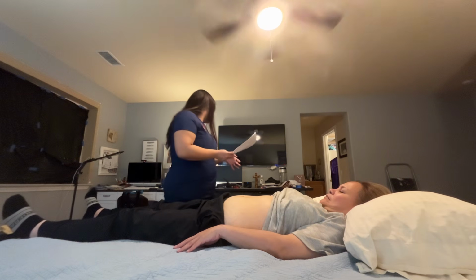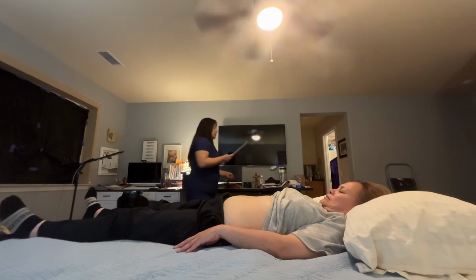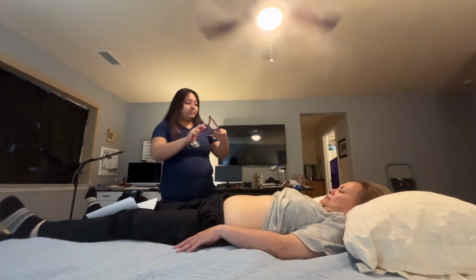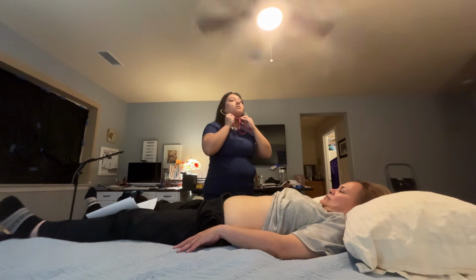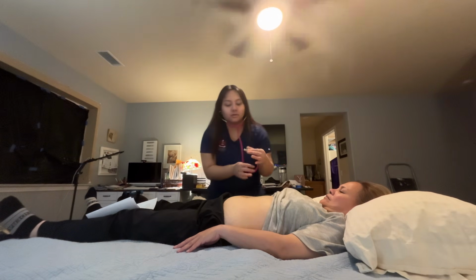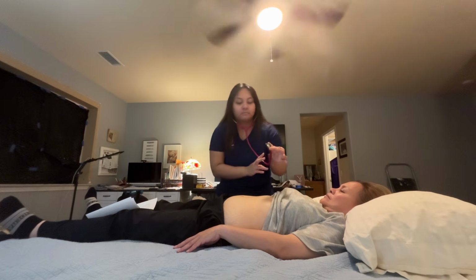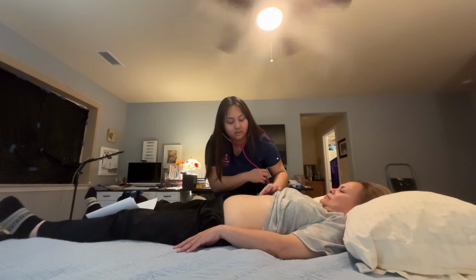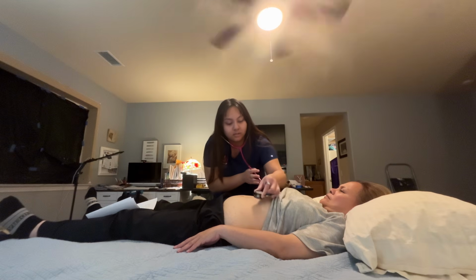Next, I'm going to be auscultating. So I'm going to be assessing for bowel sounds in all 4 quadrants using the diaphragm of my stethoscope. Sorry, it's going to be cold. So we're going to do here. And listening for bowel sounds.